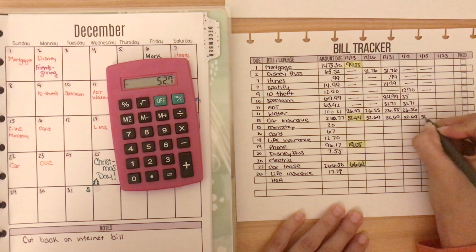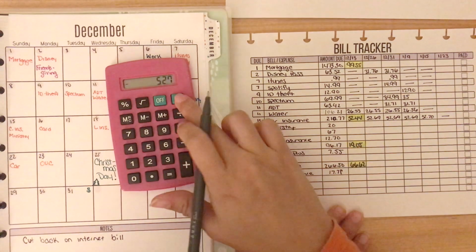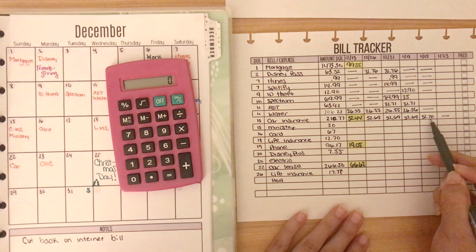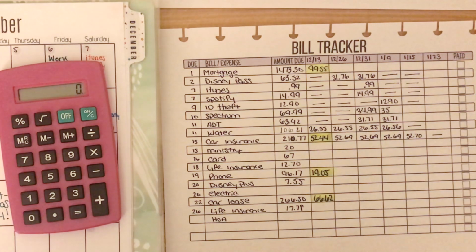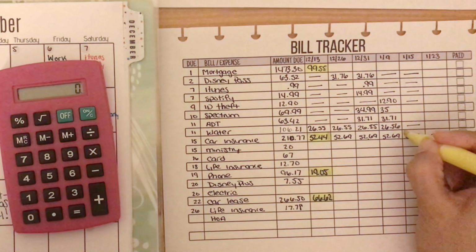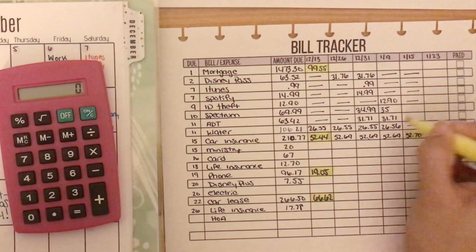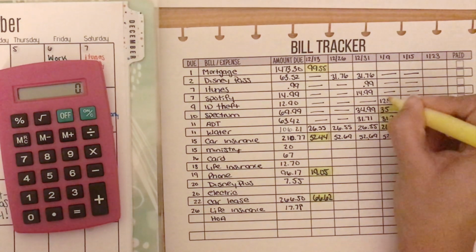So $52.70 is going to be the amount that I'm going to set aside to complete January's due date. So I'm going to go ahead and just highlight this so that this part doesn't seem too confusing. So that's complete. This is complete.